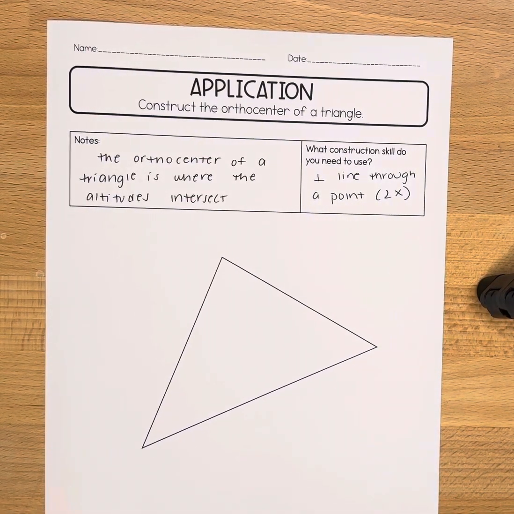In this video, we'll be constructing the orthocenter of a triangle. The orthocenter of a triangle is where the altitudes of the triangle intersect. And so for this, we're going to be constructing an altitude by doing the perpendicular line through a point construction. So we need to create two altitudes. The point where they cross or intersect, that is called the orthocenter.